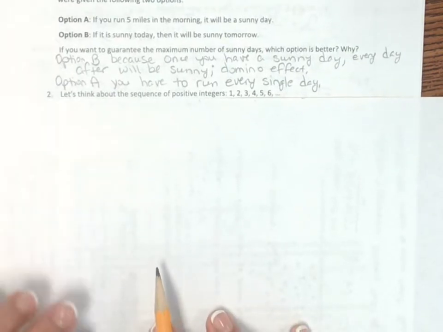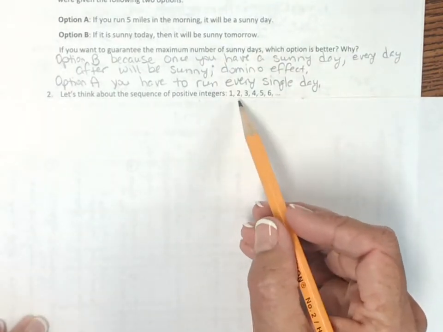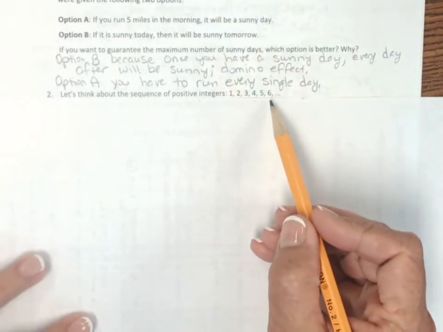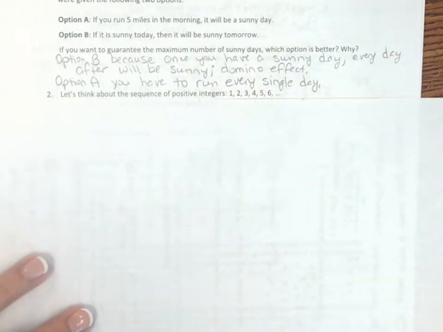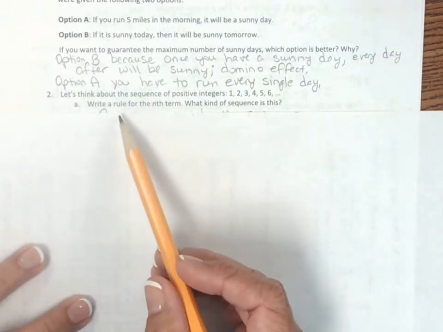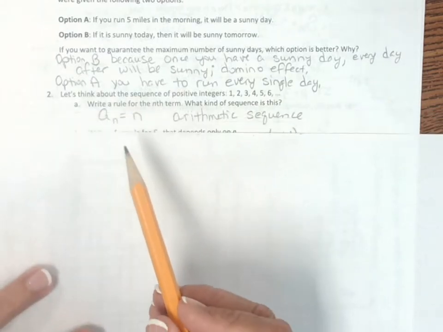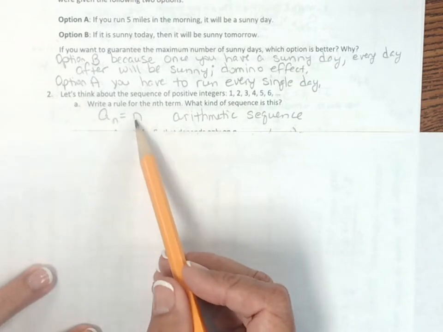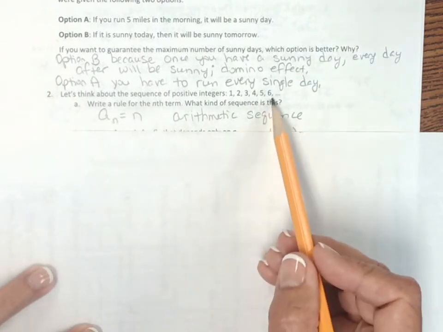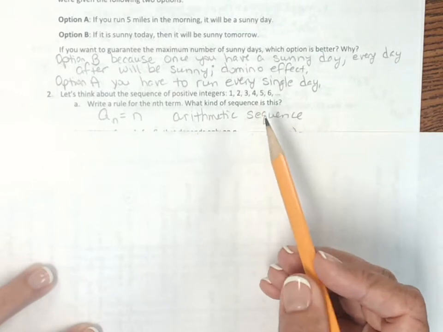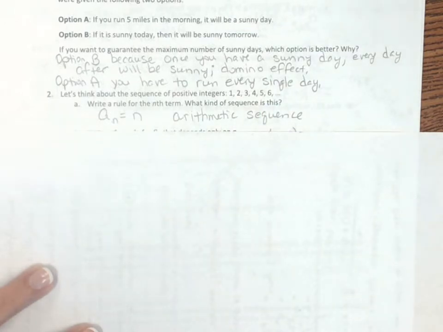Okay, so let's take a look now at math with these same sort of ideas. If we have this sequence, and it's an arithmetic sequence because we're just adding one every time, this sequence of positive integers, and we want to write a rule for the nth term, well, the nth term is simply a sub n equals n, right? The sixth term is 6, the fifth term is 5, etc. So that's an arithmetic sequence.